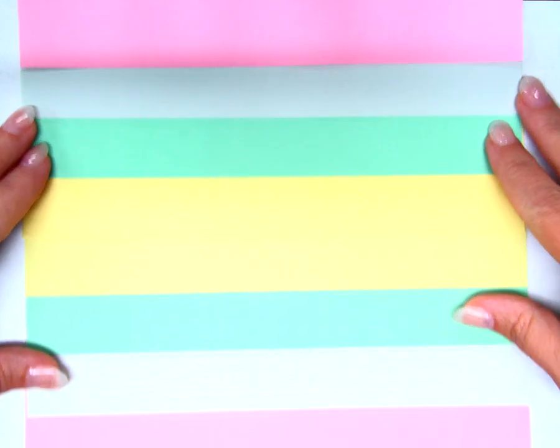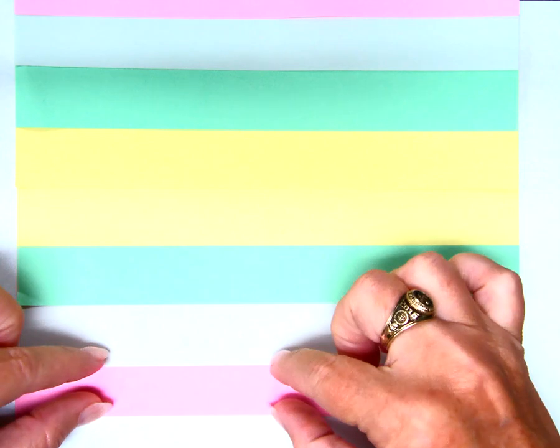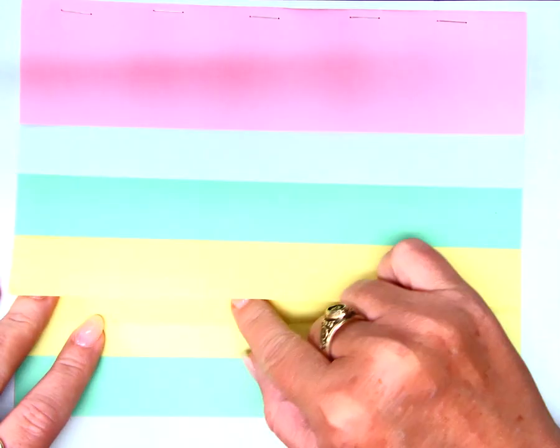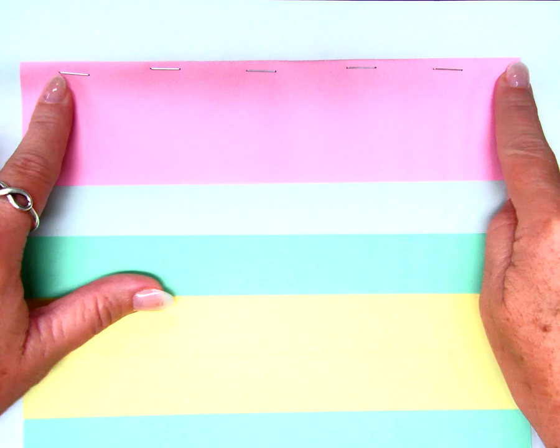Okay, so we folded our paper, right? We spaced out our paper about an inch or so, and then we folded it, making sure that this was still an inch when we folded it, and then we stapled across the top, yes? Yes. Okay, this is going to be our notes today, right?